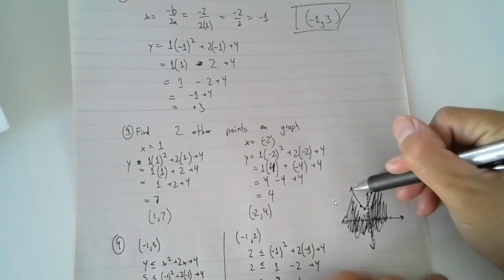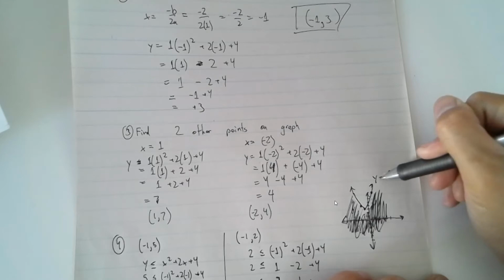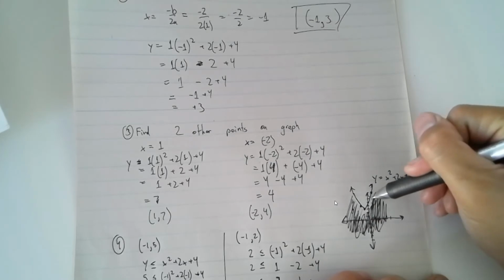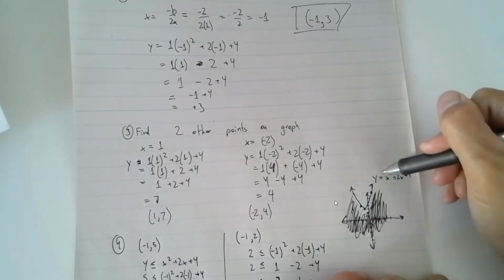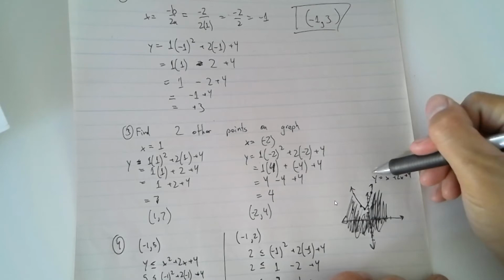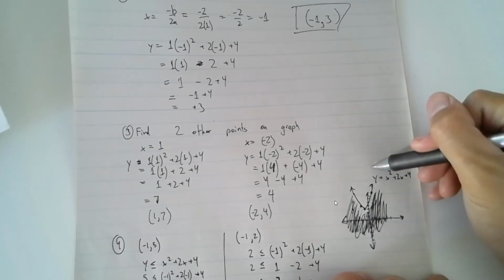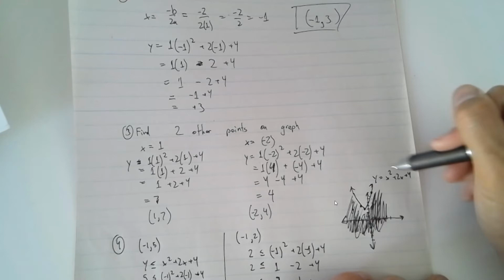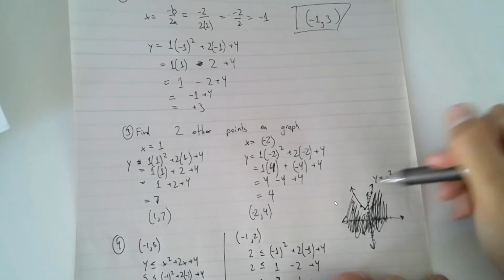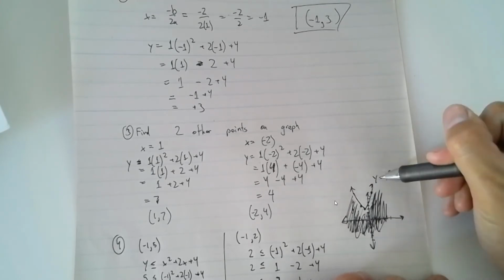All these coordinates on this line will make this statement true. If I plugged in the y and the x values into both of these positions, the numbers on both sides will always be the same. So this is telling me all the points on this line only, okay?